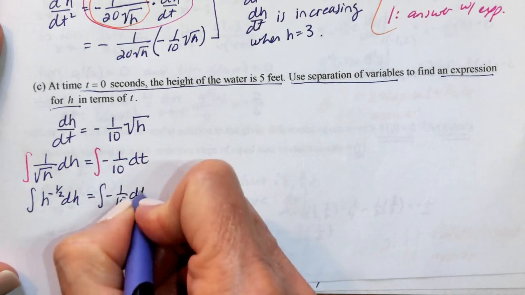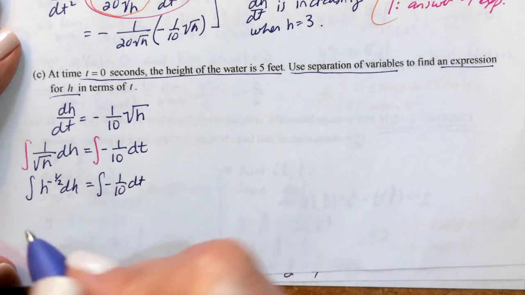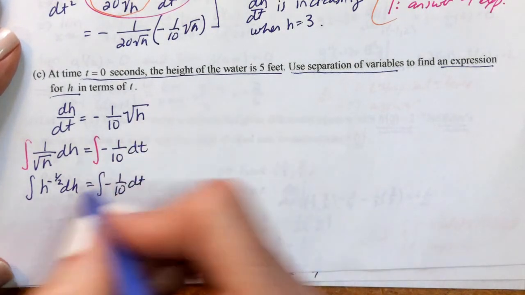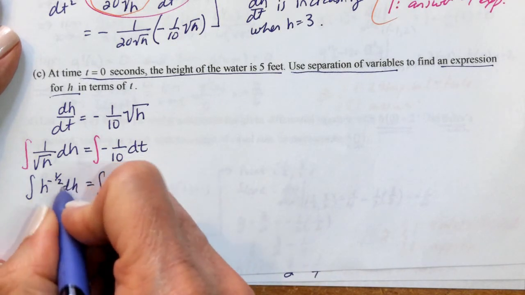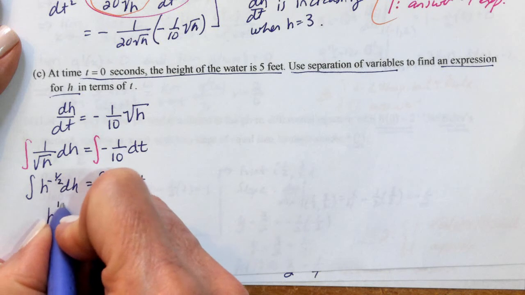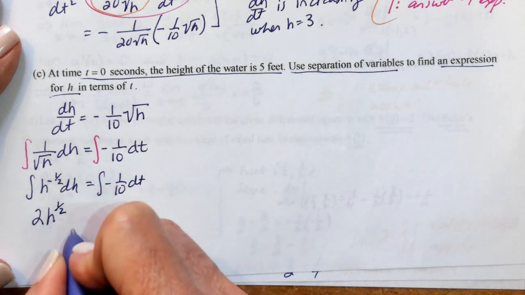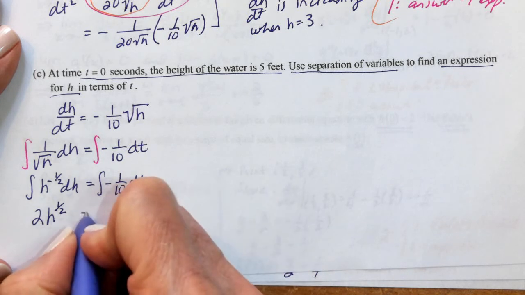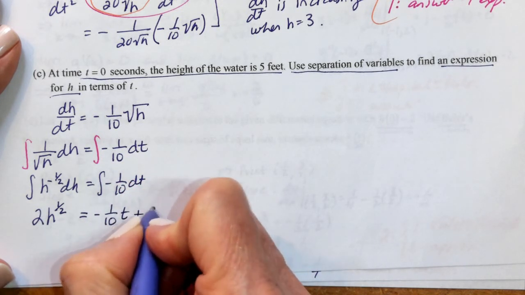If you want to write it, write it. It's worth it, you guys. You don't want to make mistakes on here. So write it down if you need to. So now I'm applying the power rule. So this will be h to the positive 1/2 times 2 plus c, which I will combine with the other c. This will be negative 1/10 t plus c.